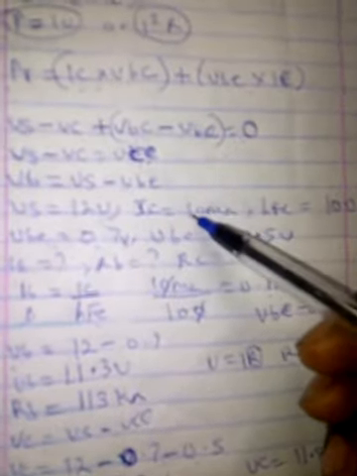Now 11.8 volts divided by the current flowing through IC gives us 1.18 kilo ohms, pardon, 1.80 kilo ohms is the resistor.